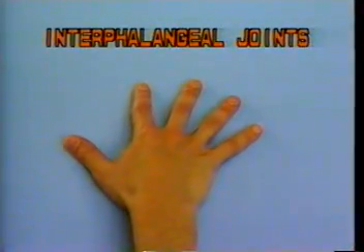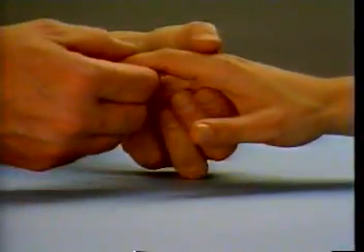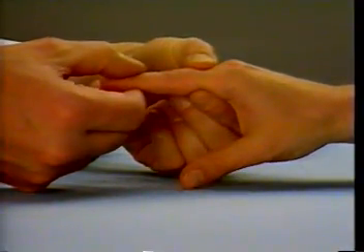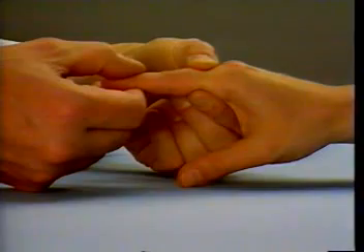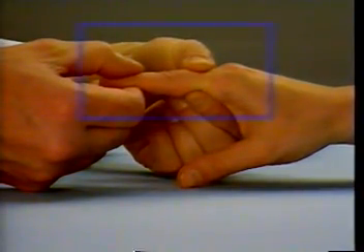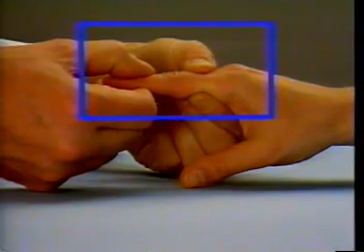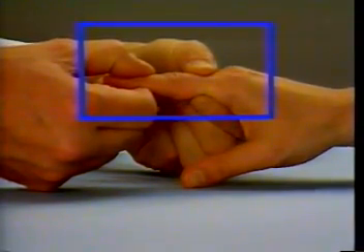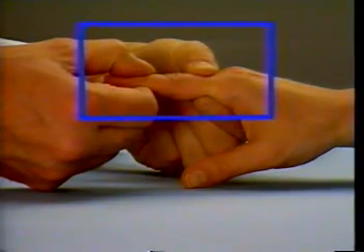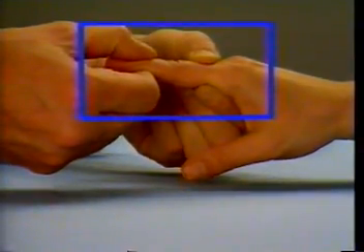Interphalangeal joints. To assess passive flexion and extension at the proximal and distal interphalangeal joints, stabilize the phalanx proximal to the joint with the thumb and index finger, and gently grasp the phalanx just distal to the joint with the thumb and index finger of the opposite hand.